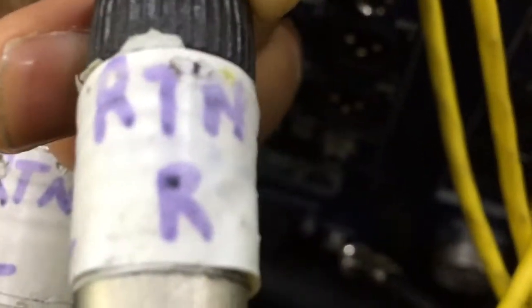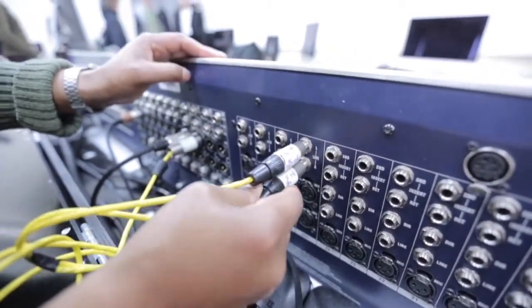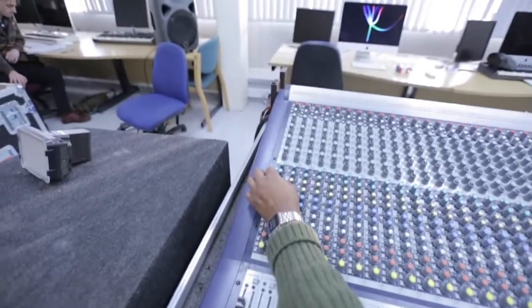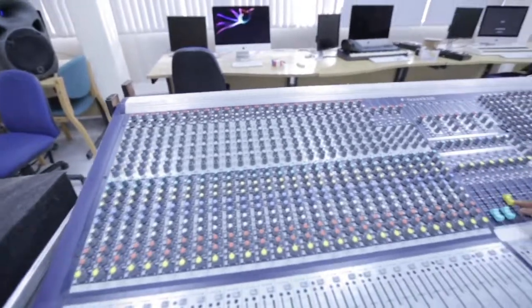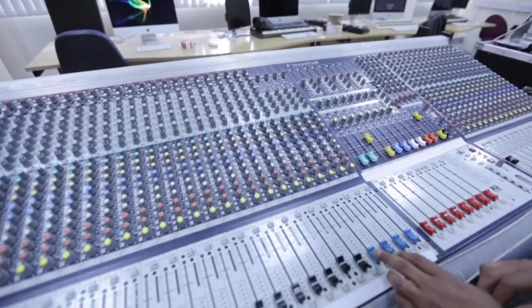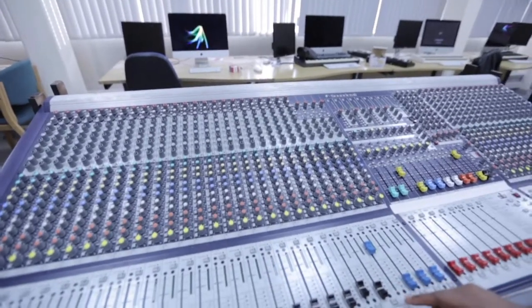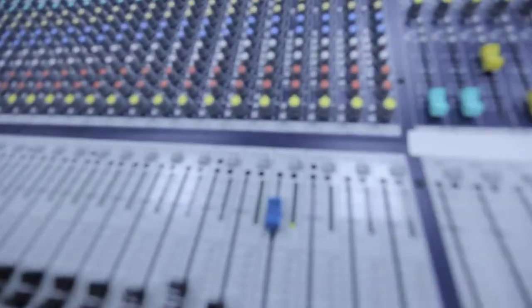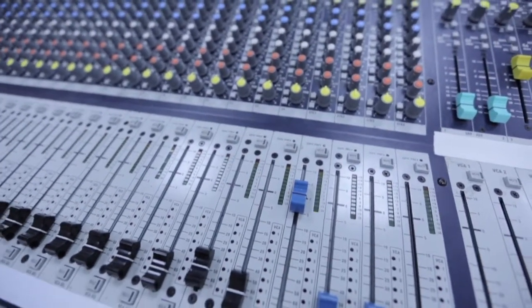The effects return left and right jacks are then connected into the line input left and right on a suitable stereo channel. Then these will combine the left and right signal to be controlled by one fader. Finally, I'll raise the blue fader designated for effects. It is important to note that the meters we can see beside the faders are metering how much signal is coming into the desk, not how much you're sending out.